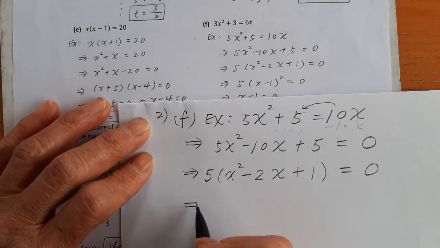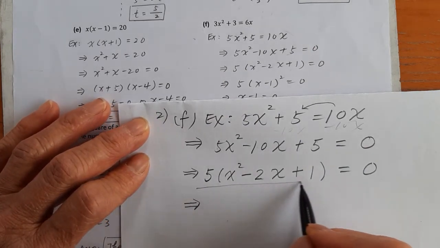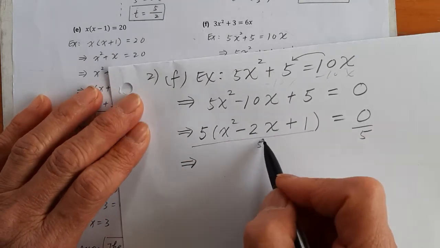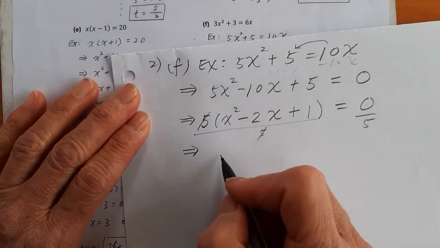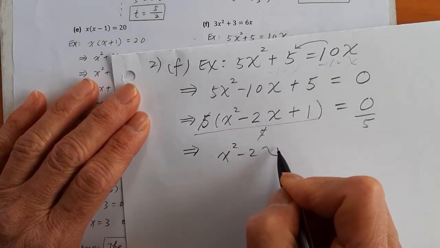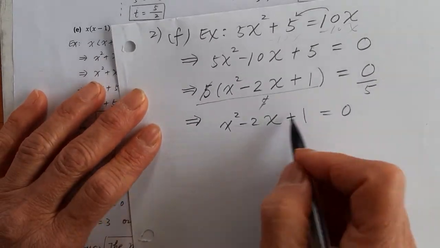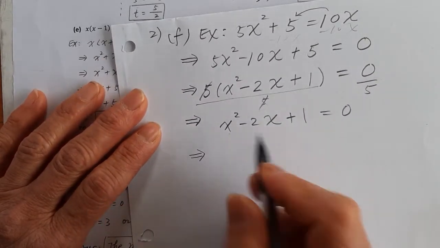Then divided by 5 both sides, the 5 cancels. We got x squared minus 2x plus 1 equals 0. And factor this.